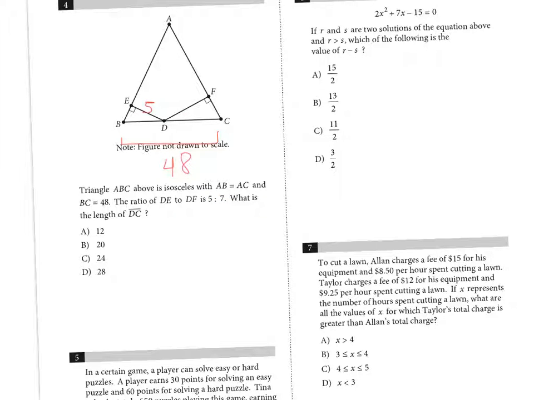This is supposed to be 5, and this is supposed to be 7. Something that we're going to learn when we get to triangles is that if the long leg over here is shorter than the long leg on this side, then the hypotenuse is going to be shorter than the hypotenuse over here.